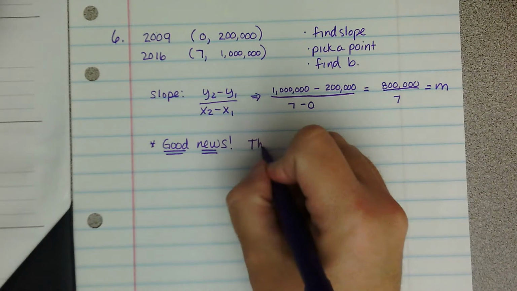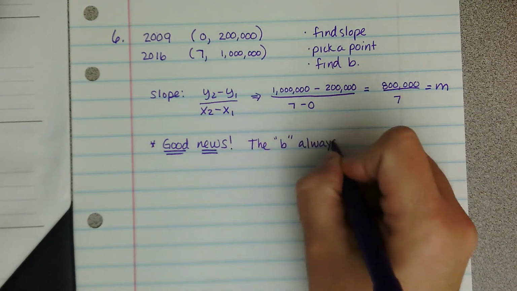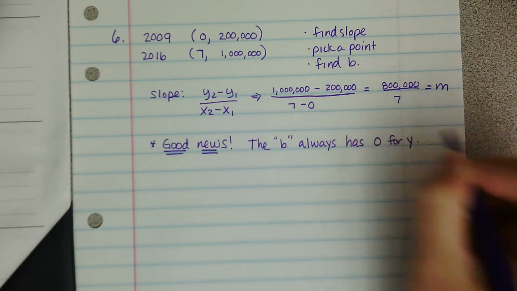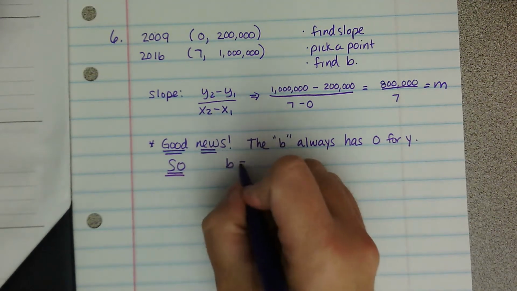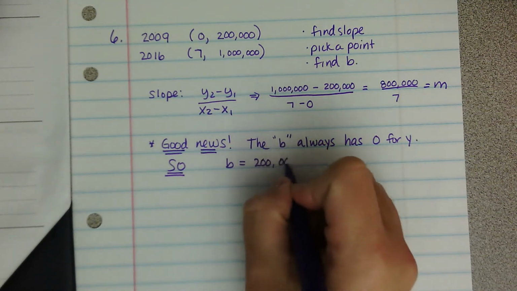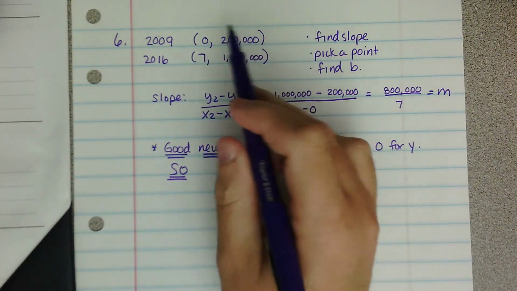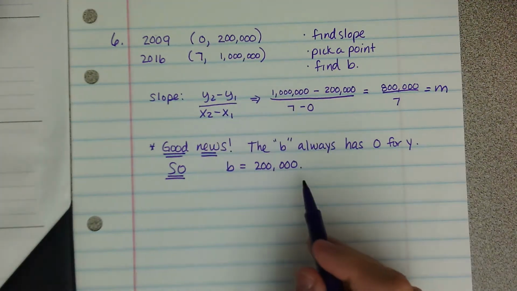The b always has 0 for x. So the b is 200,000. We don't have to do any work for that. You have to know that y-intercepts are the b, and the y-intercepts are (0, a number). So we already have that.